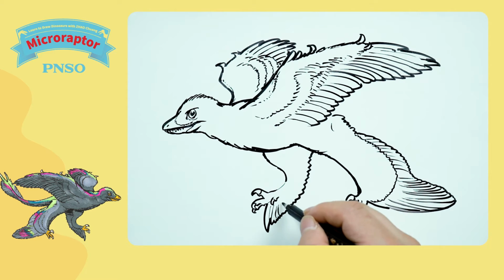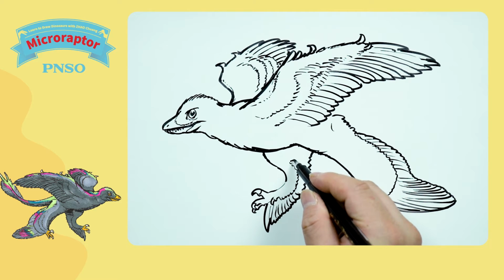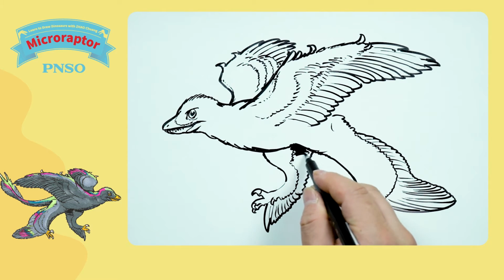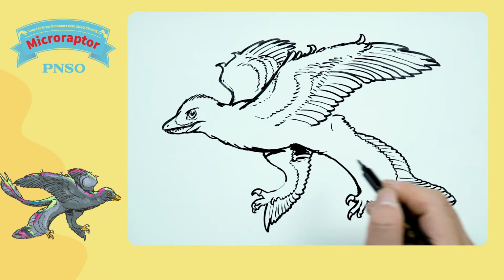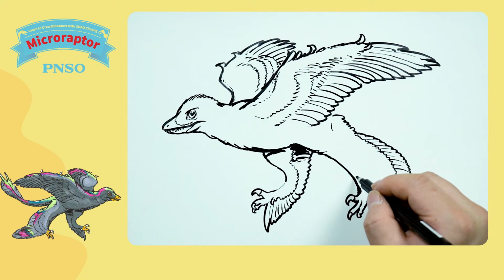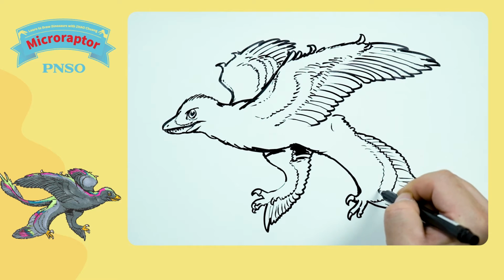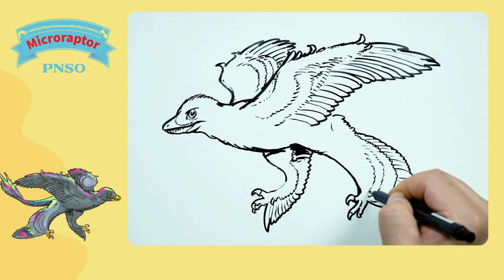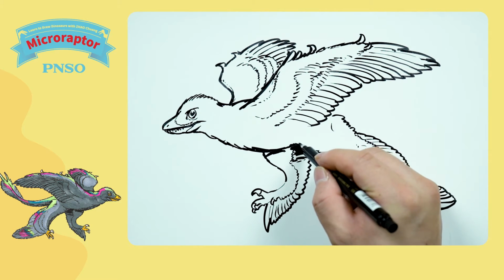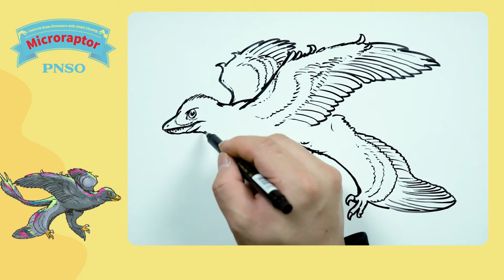The same goes for the other side. Draw those small feathers before drawing the relatively long ones. On this leg, we can draw more layers. Besides those very long feathers, its body was covered by short feathers.